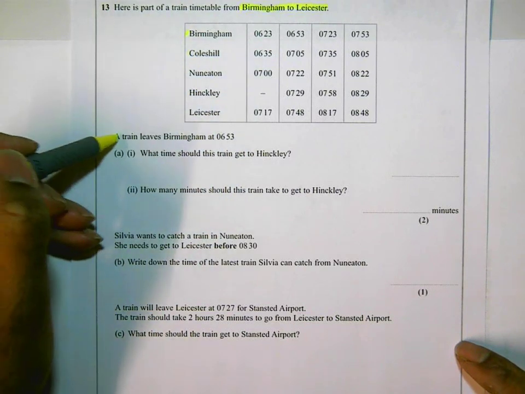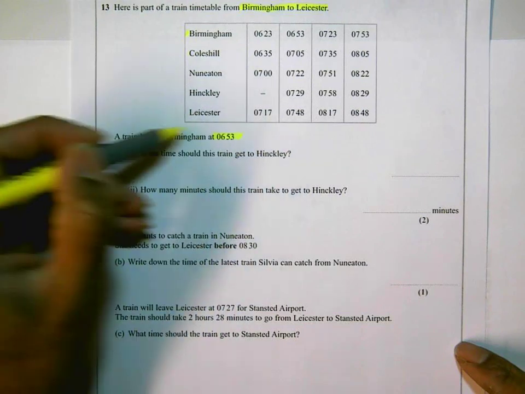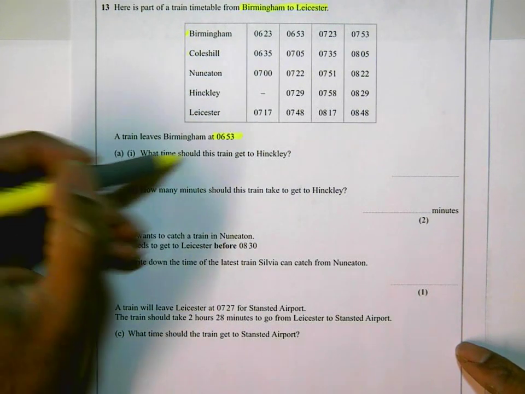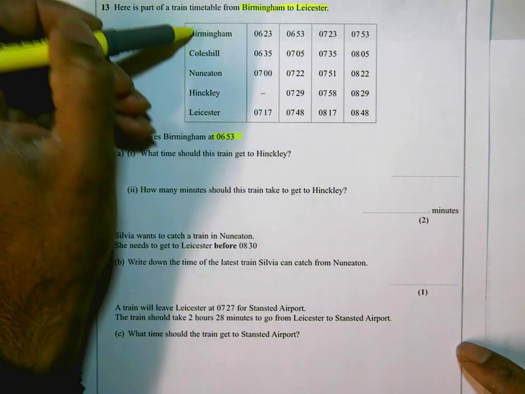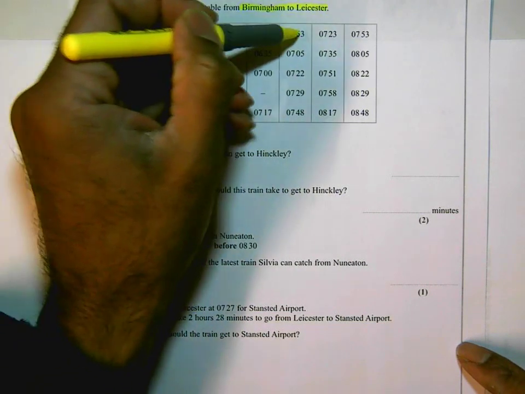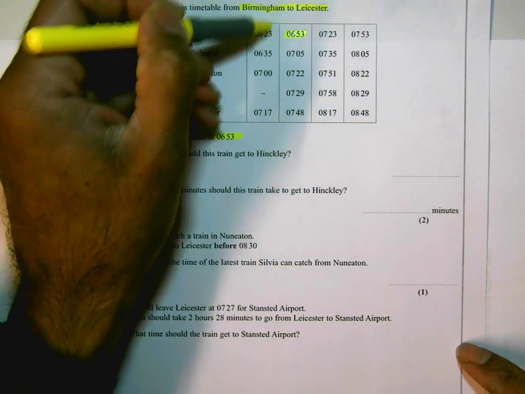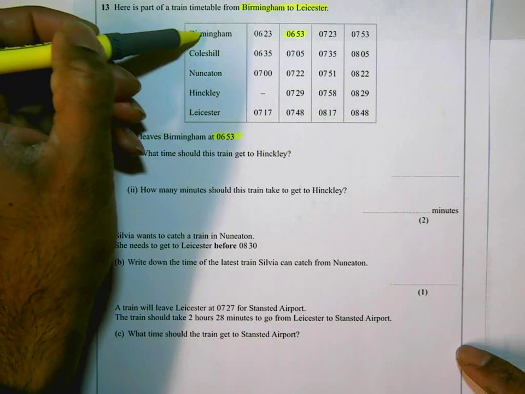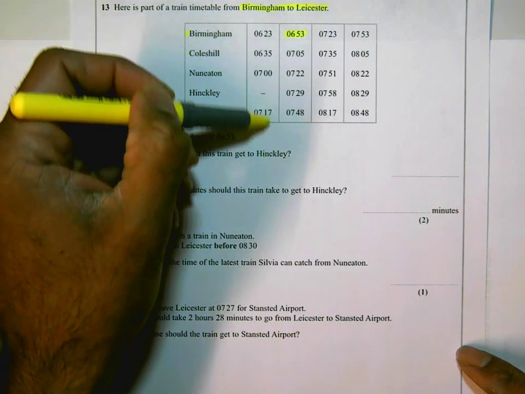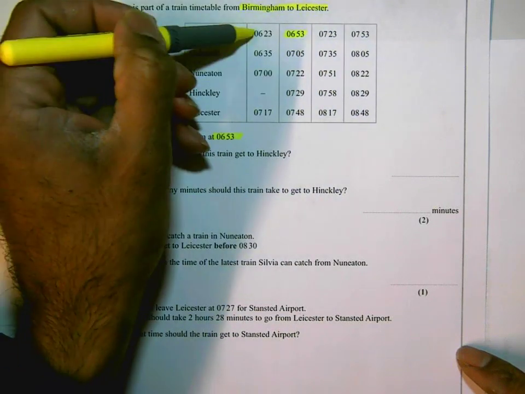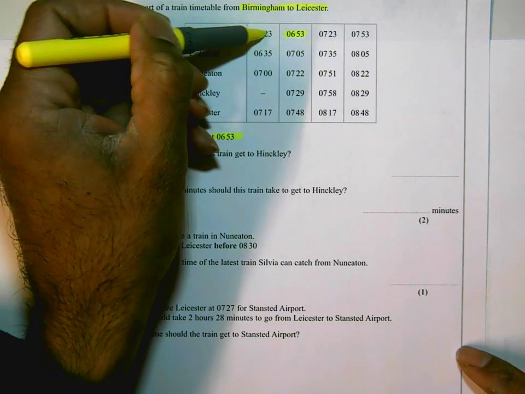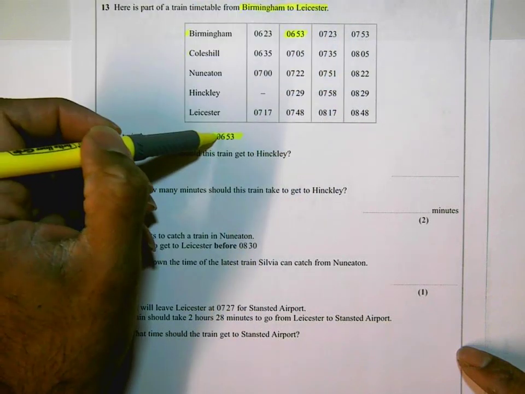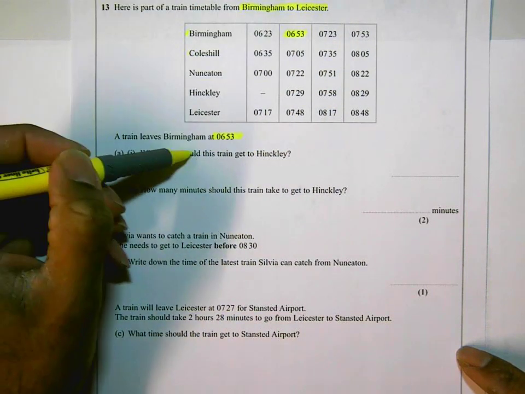A train leaves Birmingham at 06:53. What time does this train get to Hinckley? So the train leaves Birmingham 06:53, so it's this one here, right? Each of these columns represents a different train leaving Birmingham at a different time and getting to these other places. So this train leaves at 06:23. This one leaves at 07:23. This particular one leaves at 06:53. What time should this train get to Hinckley?